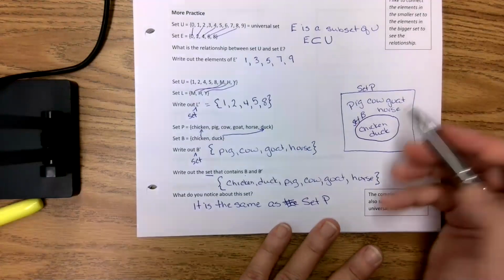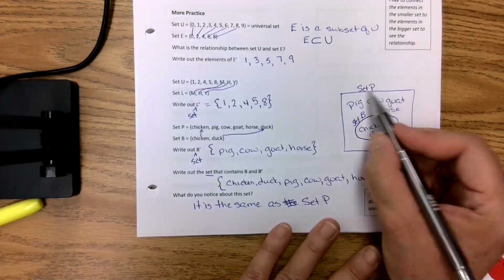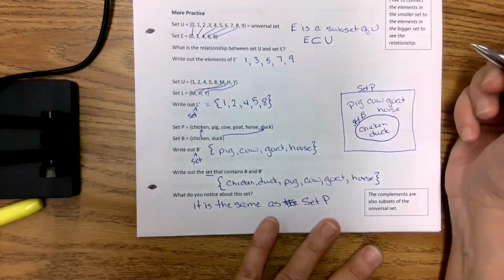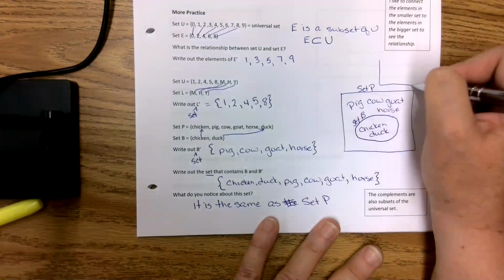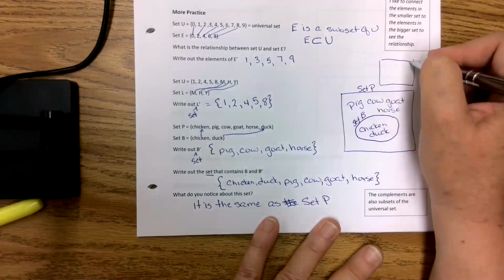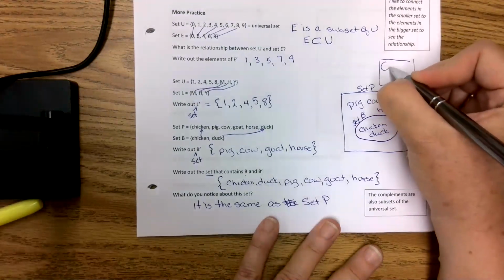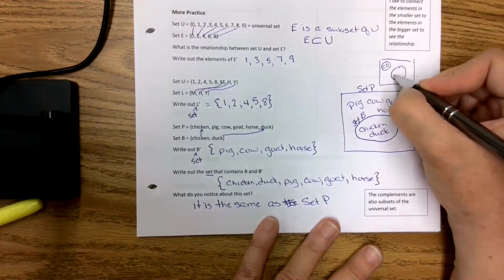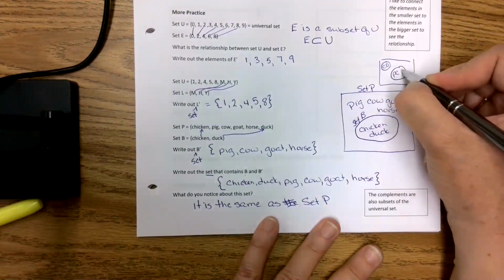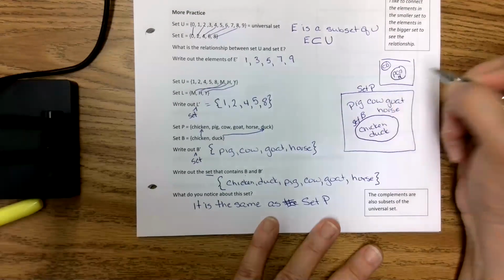So what this is saying is this is a subset, so is this one. You could, no, I don't have enough room for it. Put chicken and duck, and then make another subset and go pig, cow, goat, and horse.